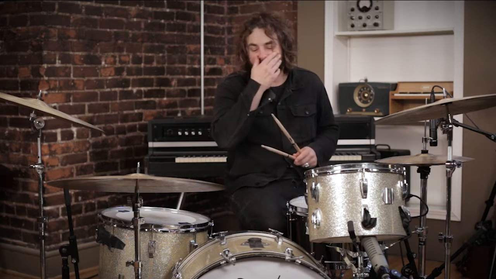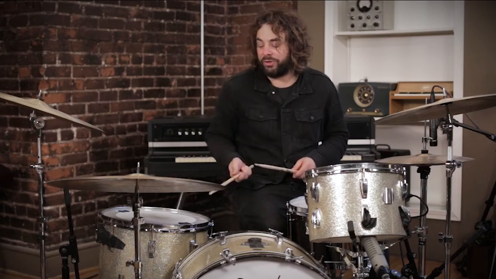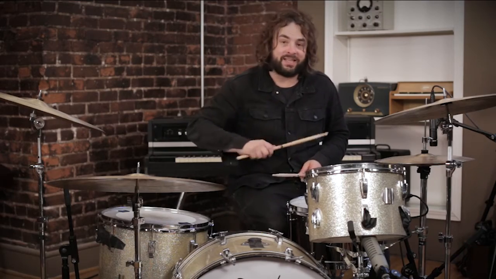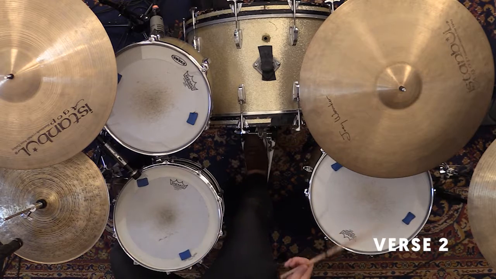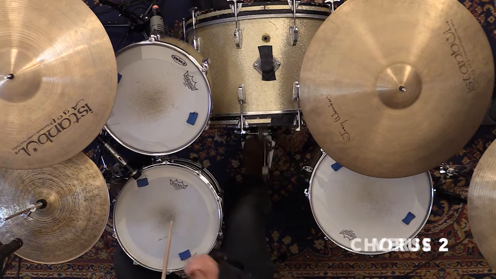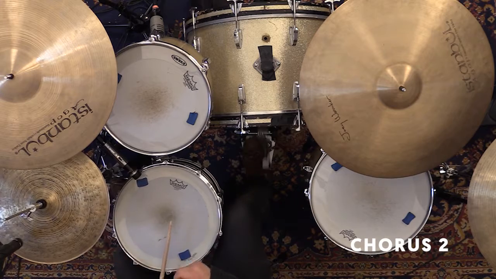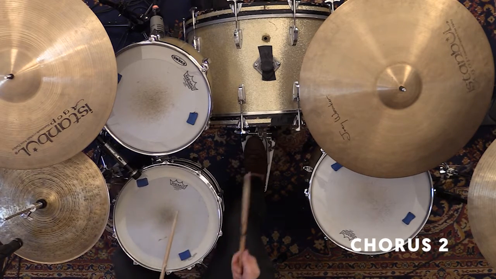Those are all the sections of the song except for the bridge where you build on your toms and snare and kick. So your first verse starts out with your floor tom and that same kick and snare pattern. Your first chorus. Your last chorus.